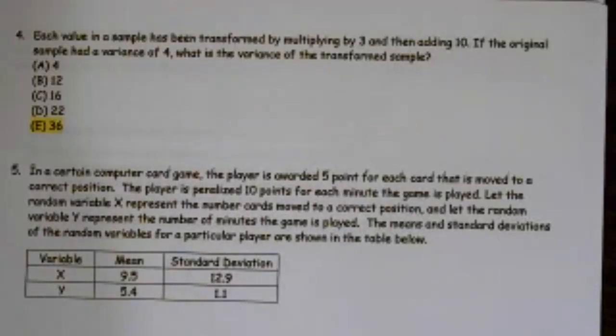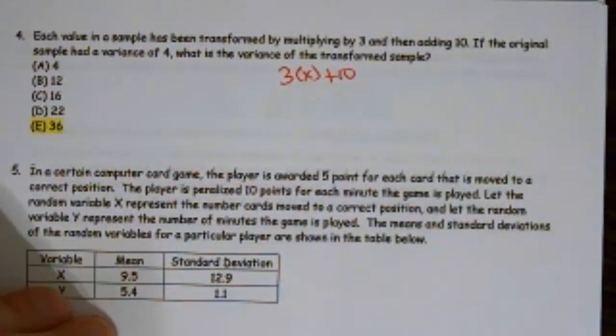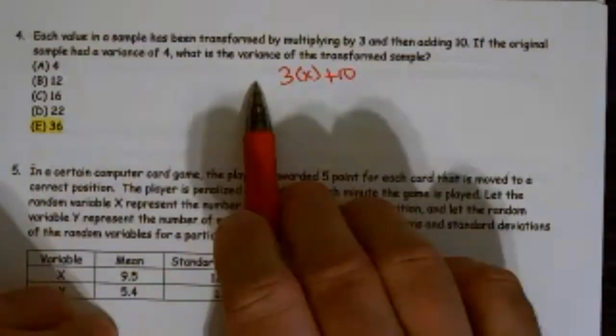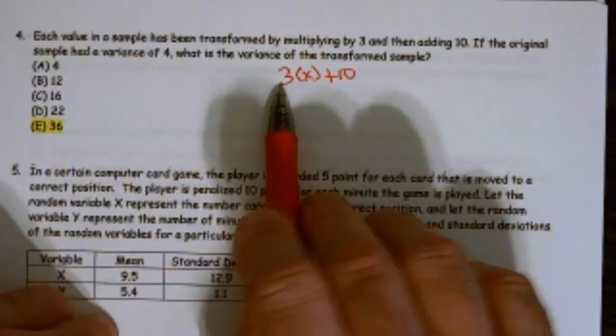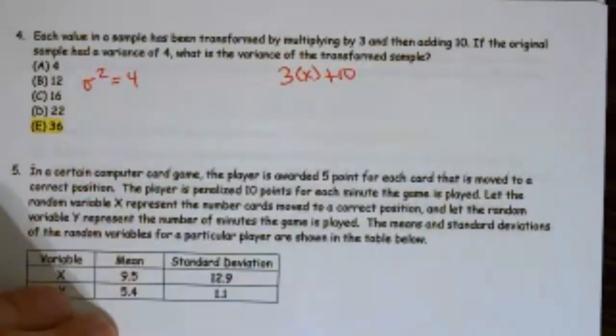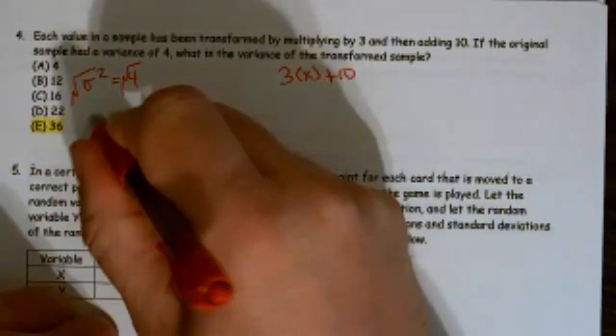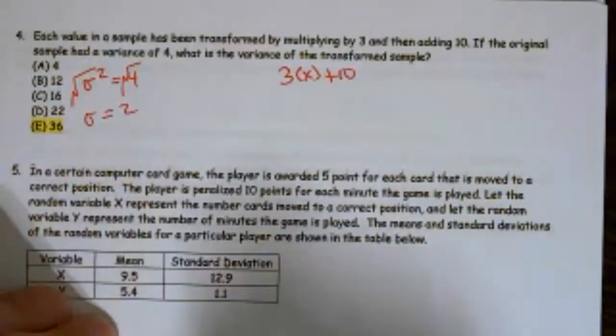Each value in a sample has been transformed by multiplying by 3 and then adding 10. So we have basically 3x plus 10. So if the original sample had a variance of 4, what is the variance of the transformed sample? Well, there's a couple ways to look at this. I'm going to start off by looking at it as standard deviation. So if that's my variance, if I take the square root of that, I get my standard deviation. So I end up with a standard deviation of 2.